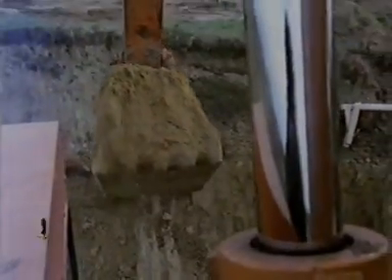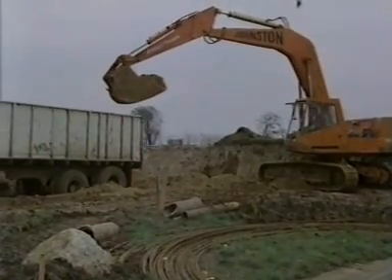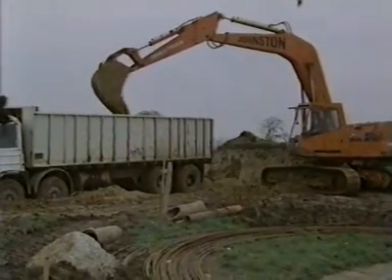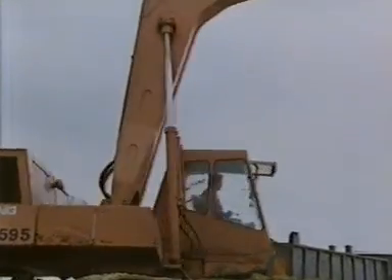Altogether, 6 different movements on this machine are worked by hydraulics. And all the different mechanisms are driven from just one pump unit, seen here at the back of the cab.